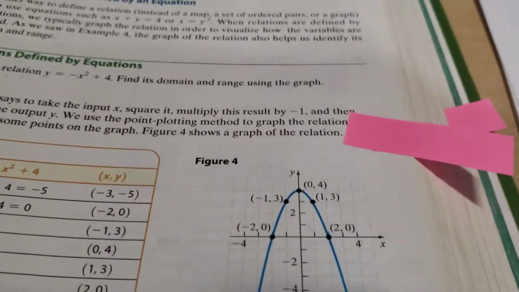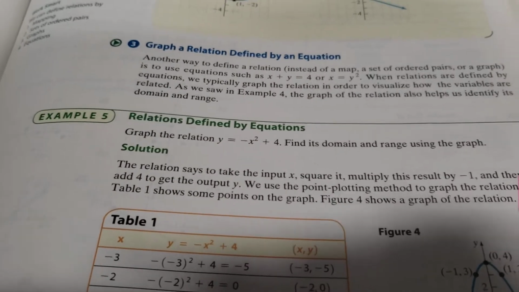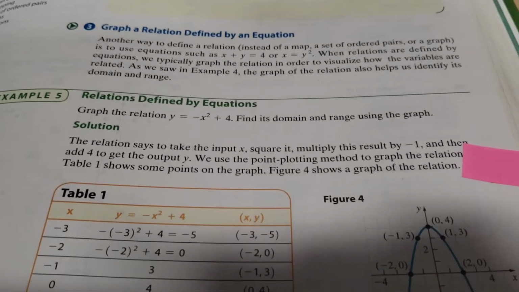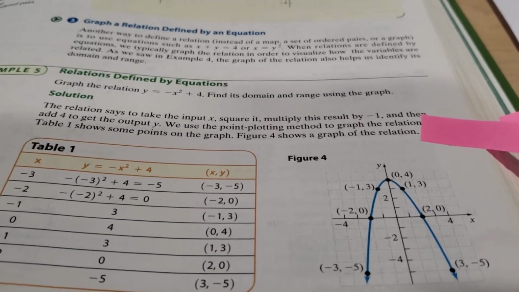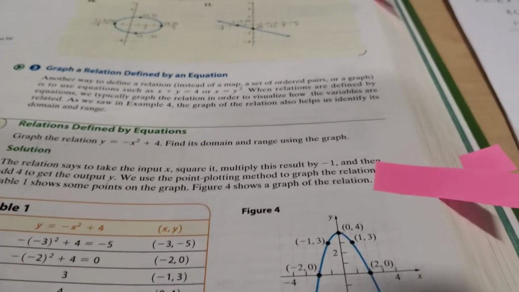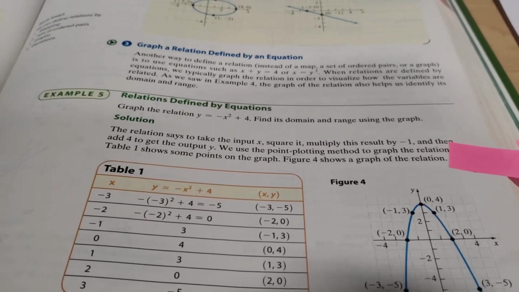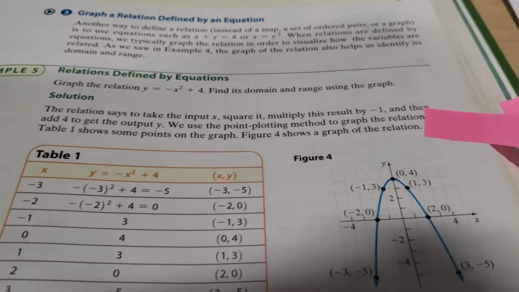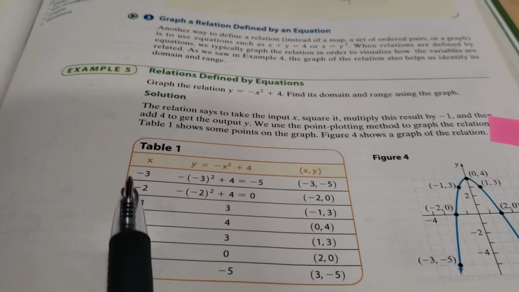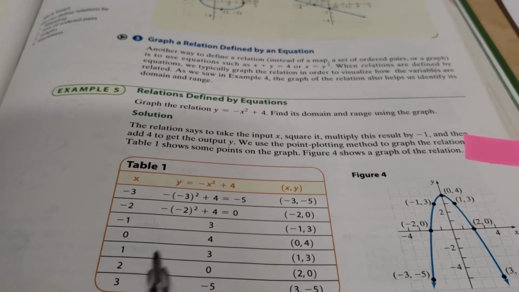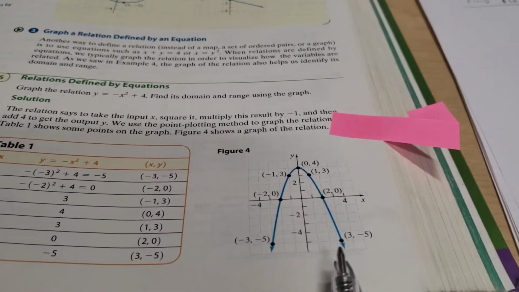Example 5 is the only other example in that section that's going to be part of our talking points. Basically this is just done by point plotting. Again, point plotting is something we did earlier, with lines and graphs on our first day handout, but this is just the book's way of doing it. The book will pick x values, calculate the y values, and plot those points.